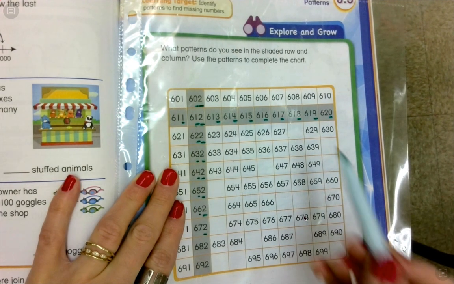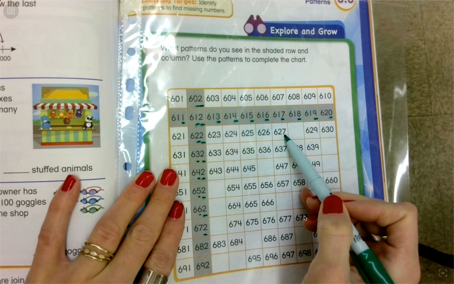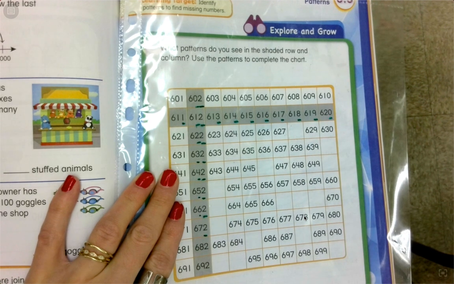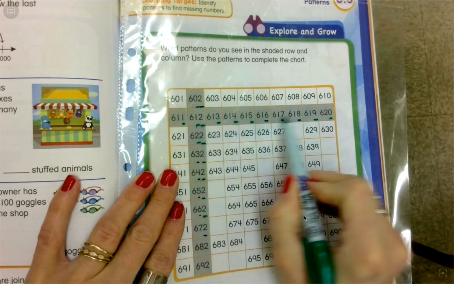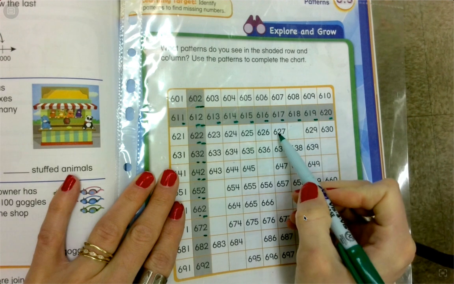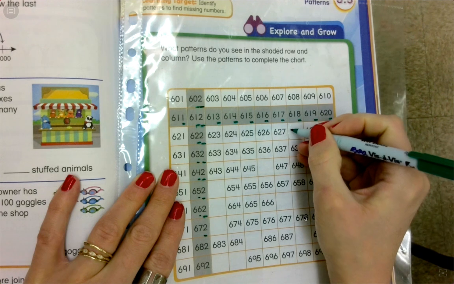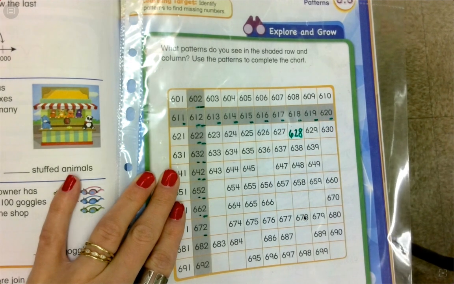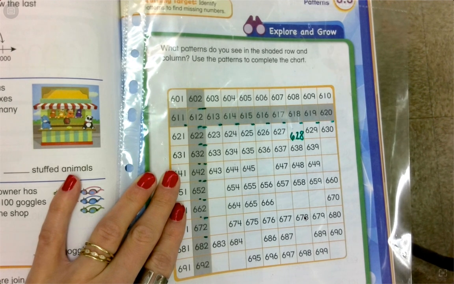Okay, so let's look at this one right here. This is blank. Let's look right before it. 627, blank, 629. Okay, well, I'm going to look at this row right before it. 627. Look at that 8. It's also going to be an 8. 628. Right? All right, let's go to the next row where there is a blank.